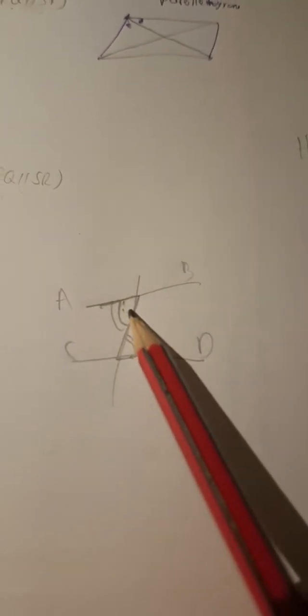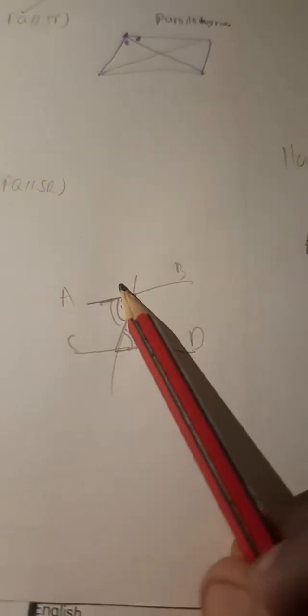But those angles are equal if the lines are parallel. Now, please hear me very well. Those angles are equal if what?